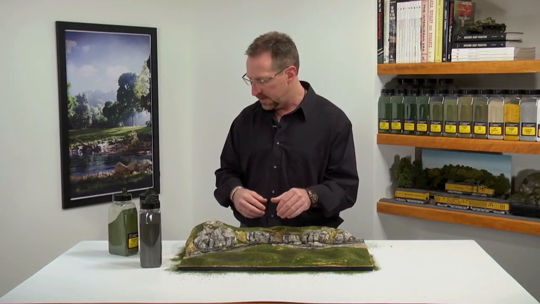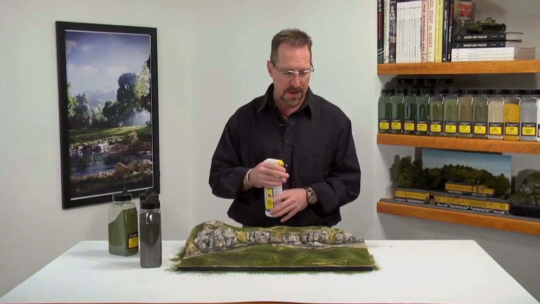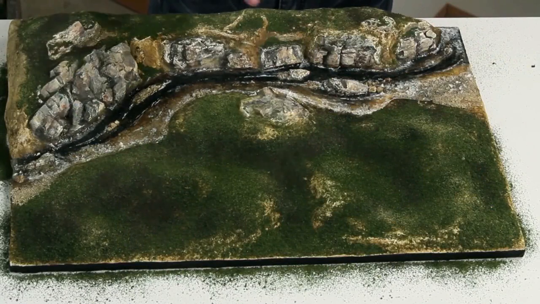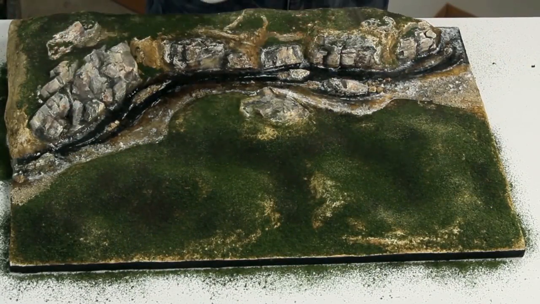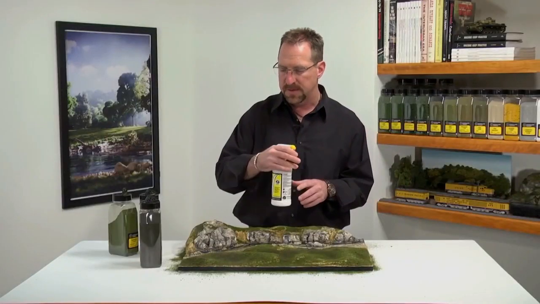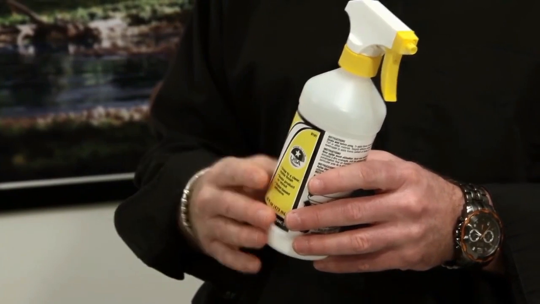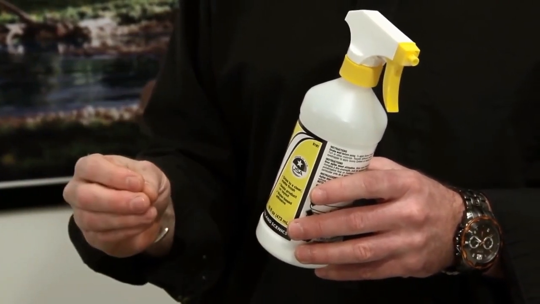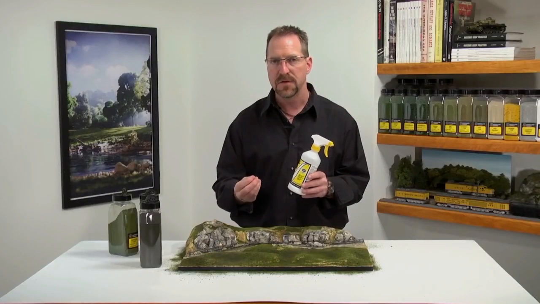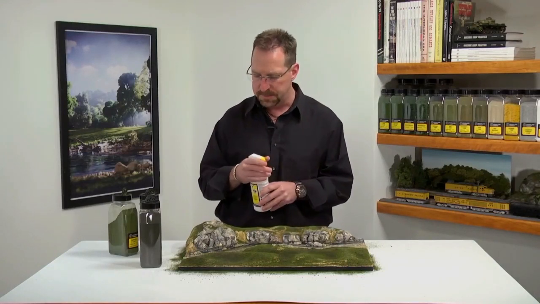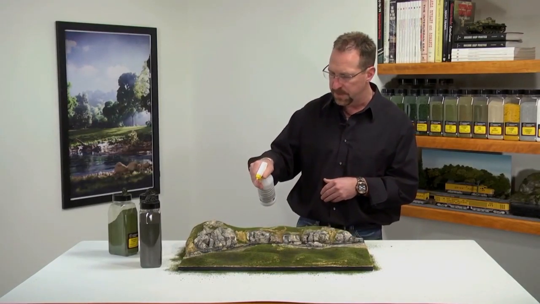Now, I'm going to go ahead and fix this all down using the Scenic Cement, and I'm going to be spraying that right out of the bottle. And just give that layer a final soaking before we move on to our next layer. Now, what I really like about the Scenic Cement, it actually already has a wetting agent in the glue itself, and that's going to help break that surface tension and allow this glue to deeply penetrate into your landscaping, which will permanently fix it to your layout. So let's go ahead and finish spraying that off.